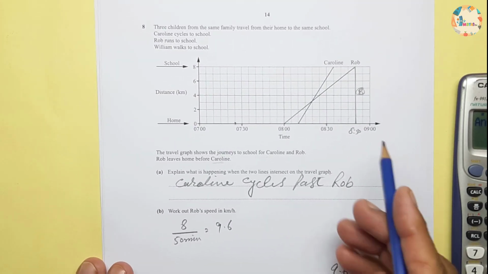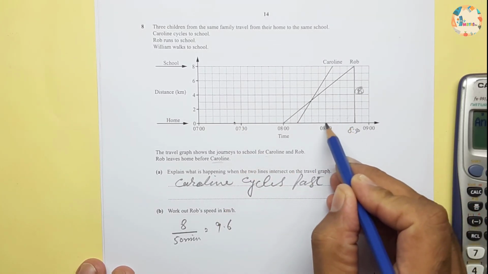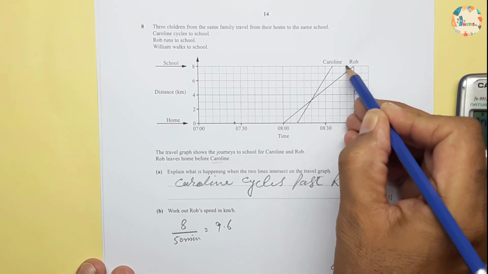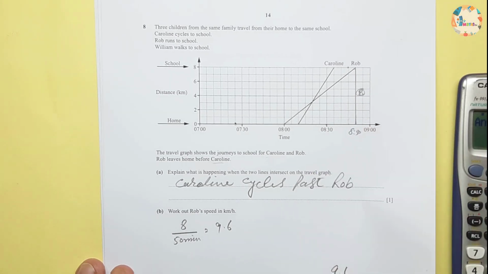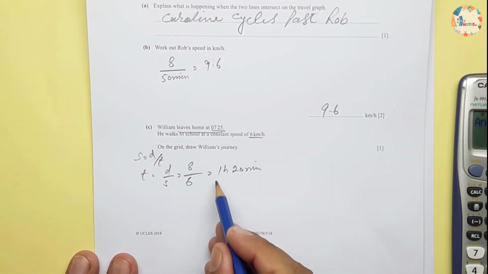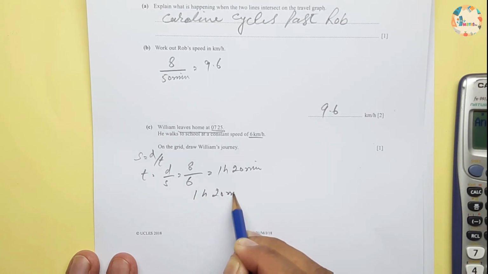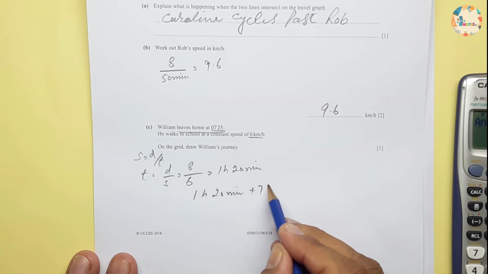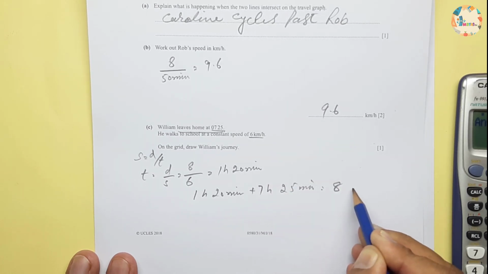Now we'll have to check. Starting point is this one. 8:45 will be 8:35, 40 and 45. So this will be the time when he will be reaching. We can write a step like this: 1 hour and 20 minutes plus 7 hours and 25 minutes, and this will be 8:45.